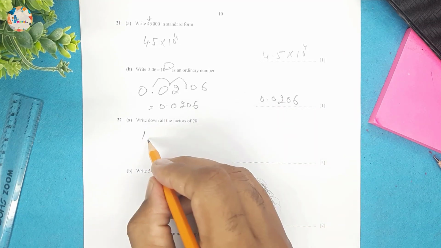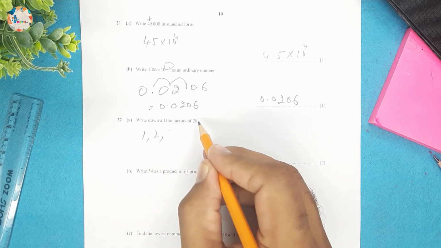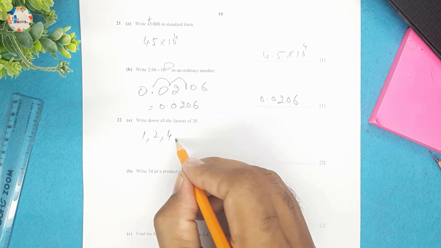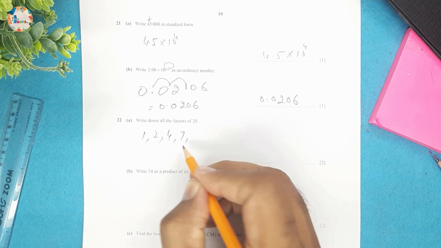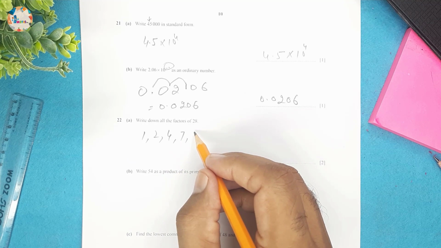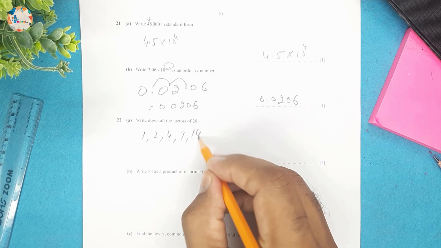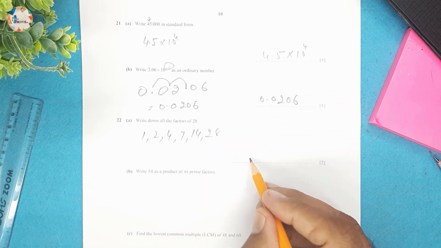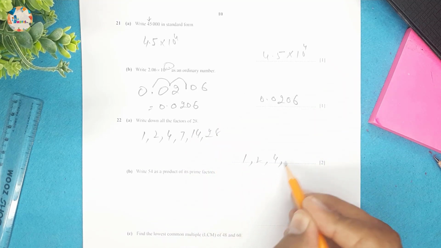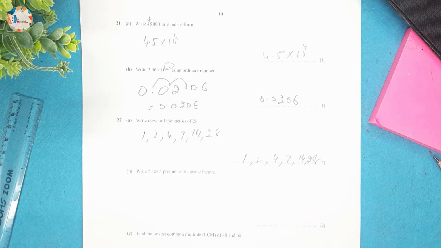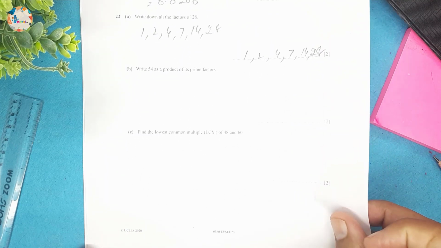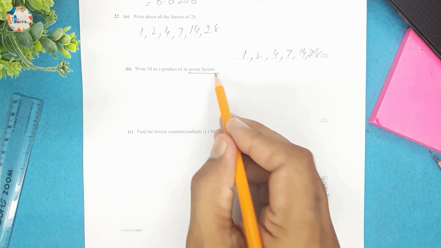So factors are basically 1, 2, 4 and 5, 6, 7 and 8, 9, 10, 11, 12, 13, 14 and then 28. So 1, 2, 4, 7, 14 and 28. These are basically the factors. All we have to write. We can't miss anything.